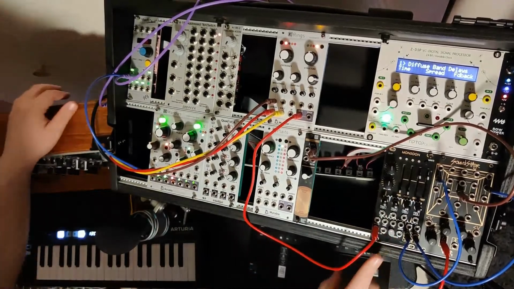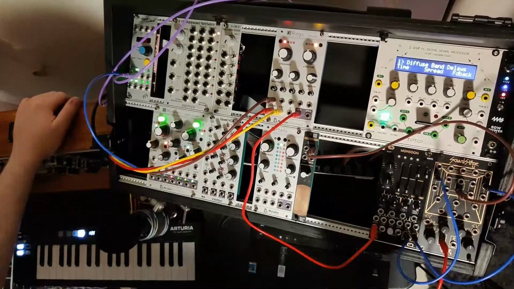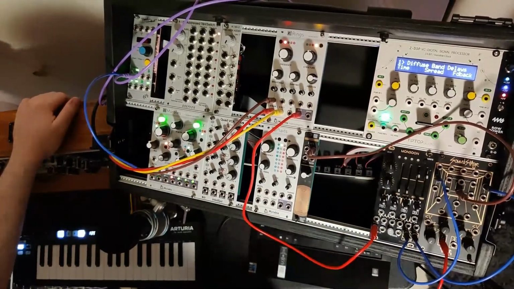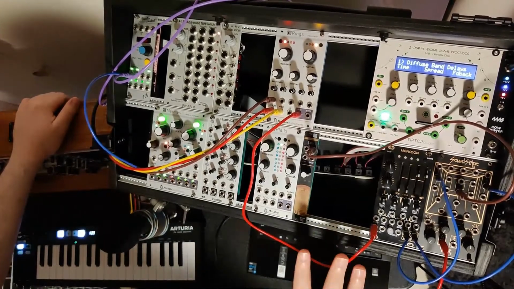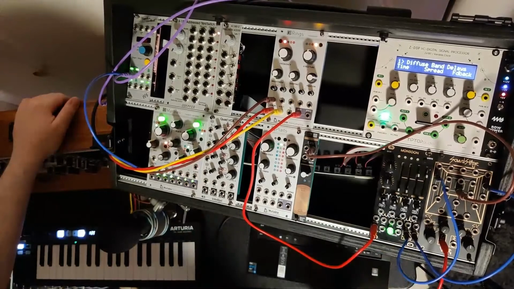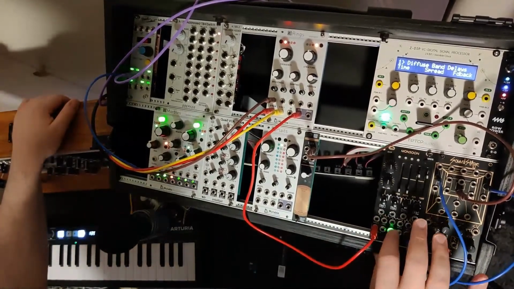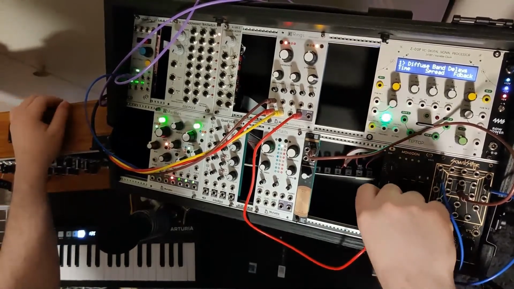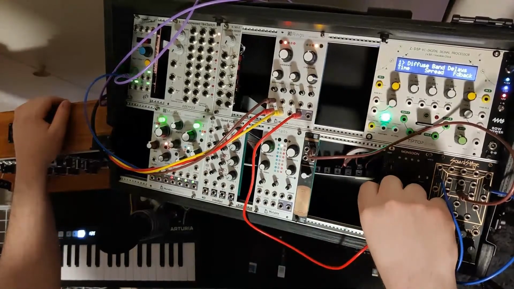Now, fun thing about clouds is you can freeze the sample. You can say, hey, don't throw away the sample you grabbed. Keep it. Let's do that. Let's grab a different piece. There we go. I'm going to go full wet, so now we're going to lose the input sound. It's going to go away.